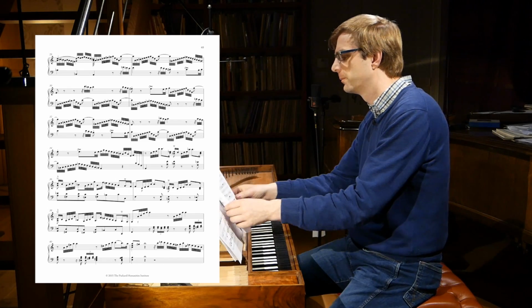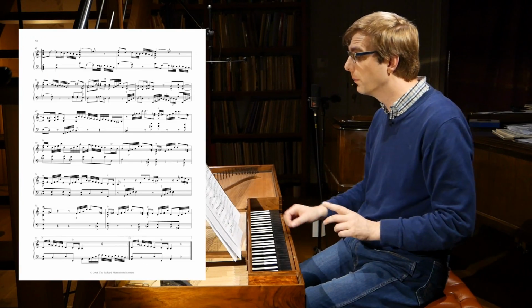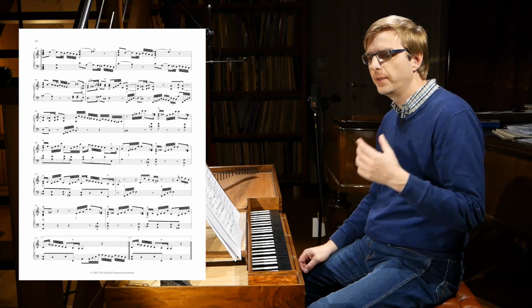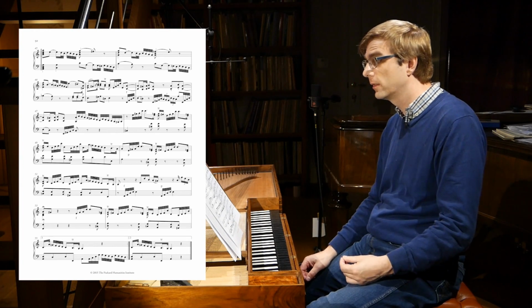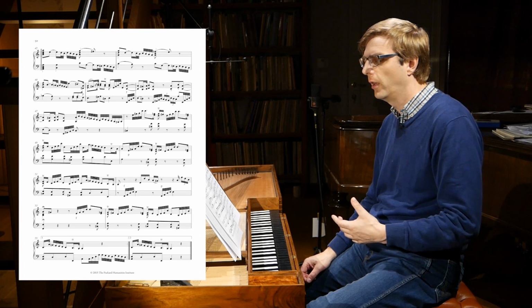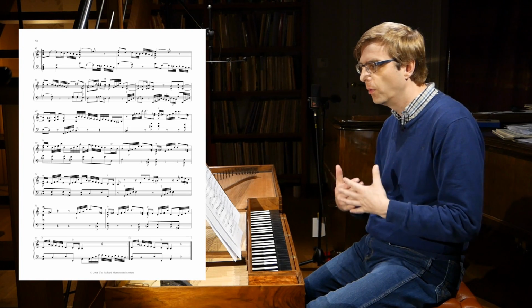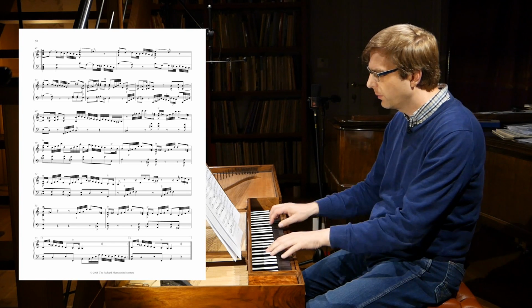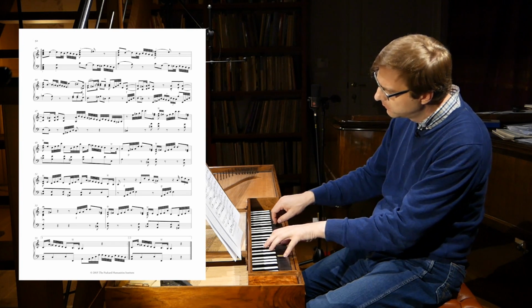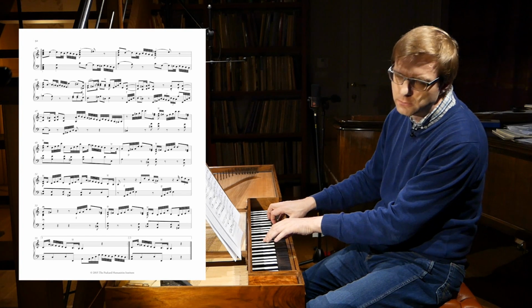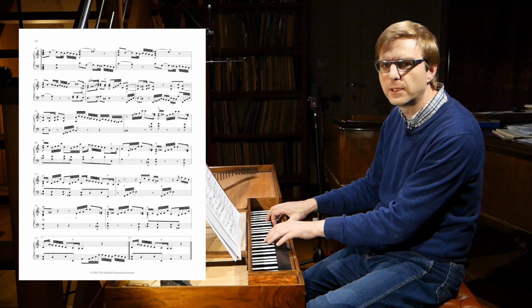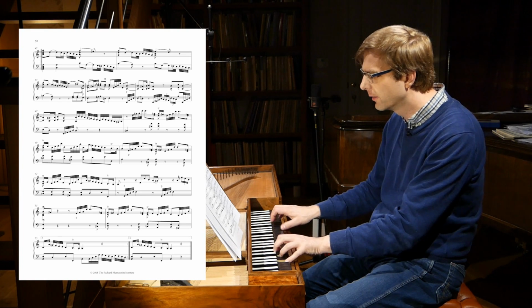Then he continues, and this is also really remarkable, and it works, I think, in this tempo great: the very unexpected dissonances which are actually not prepared at all. This one. It really hurts, and for 1742 this is kind of amazing.